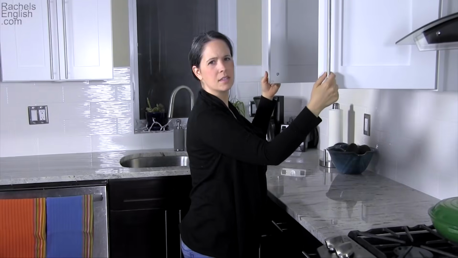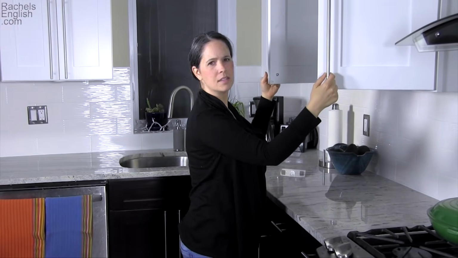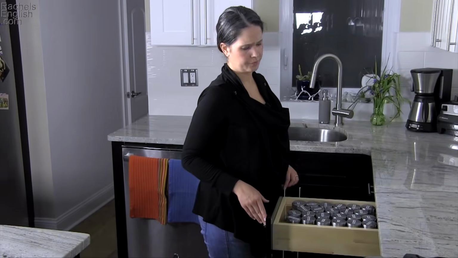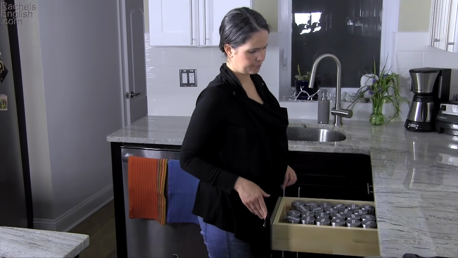Listen to the different locator phrases that David uses. In the drawer next to the sink. Next to. In the drawer to the right of the stove. To the right of. In the cabinet to the left of the sink. To the left of. In the middle drawer on the island.